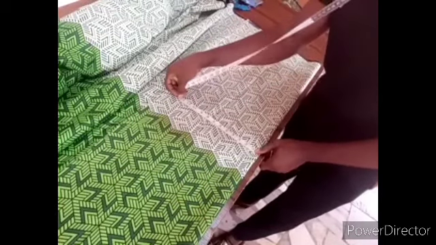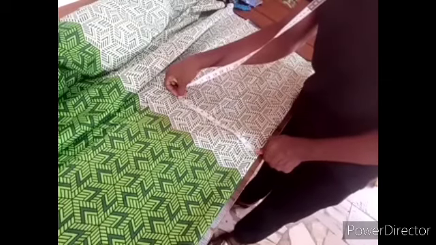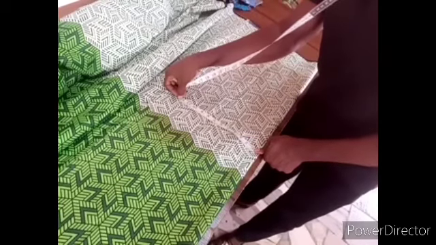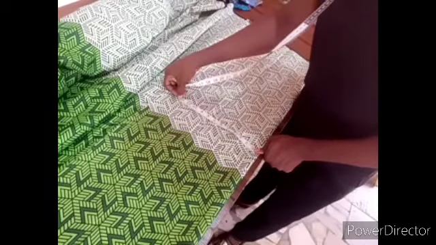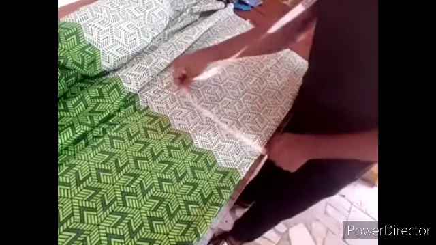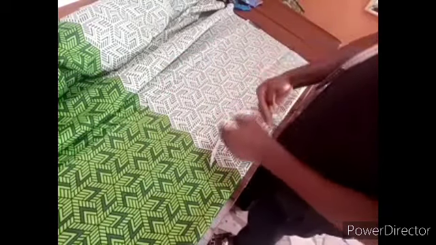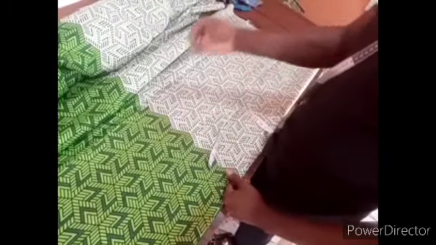If your chest is 44, 44 divided by 4 is 11, plus 2 is 13. Your folding should stop at 13. So whatever chest line you measure, you divide by 4, add extra 2 to it, and then use the answer as your guideline in folding.